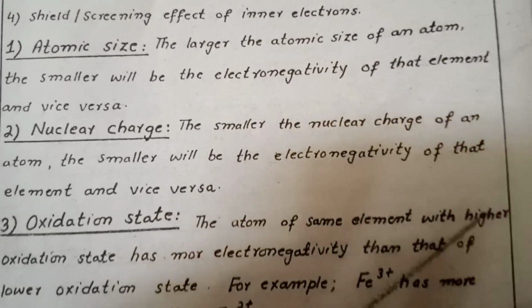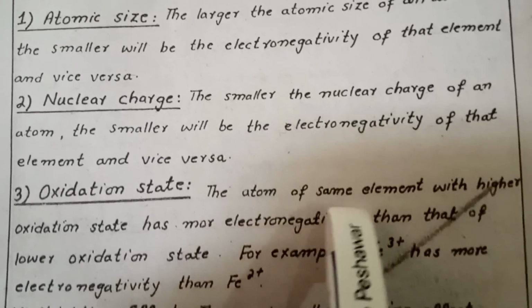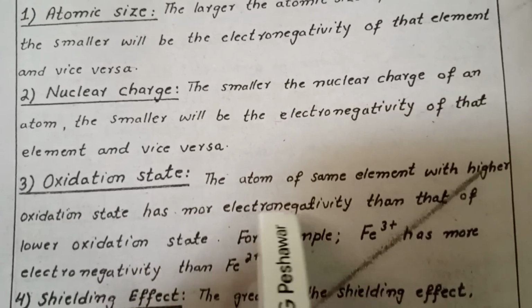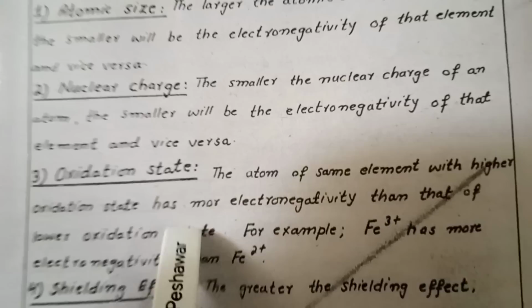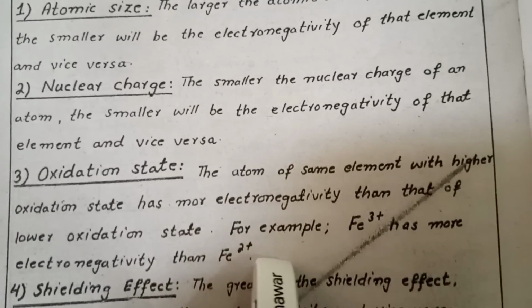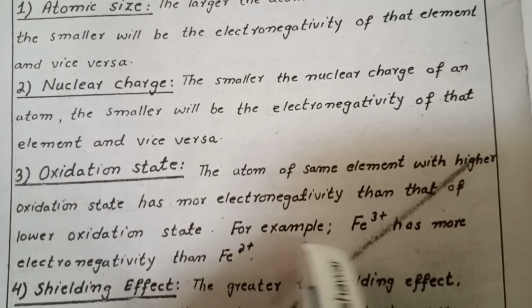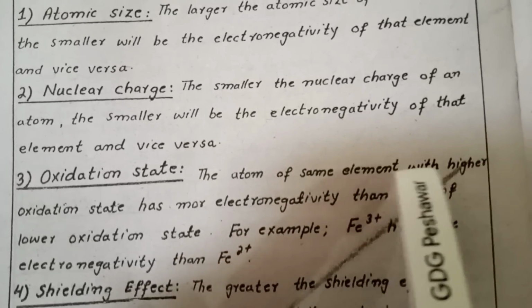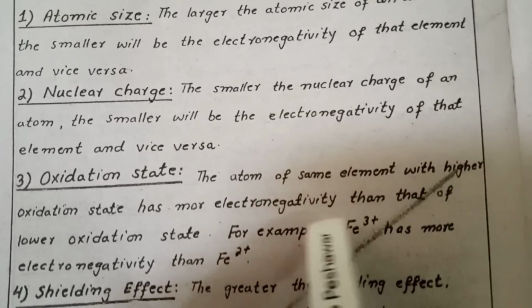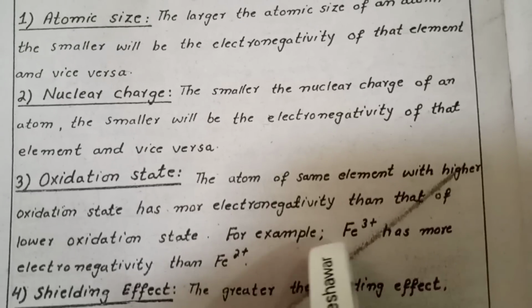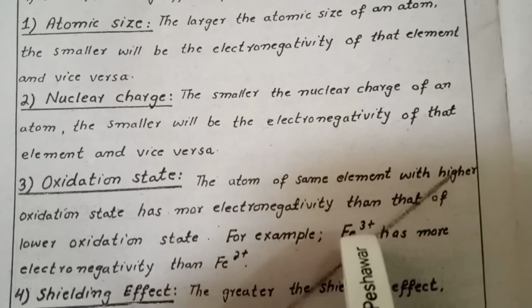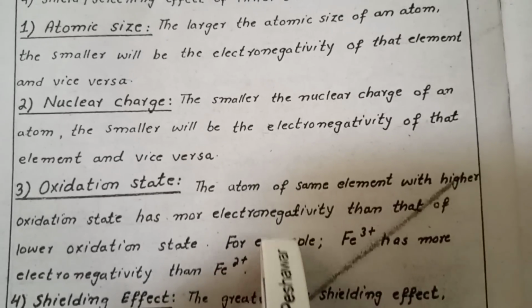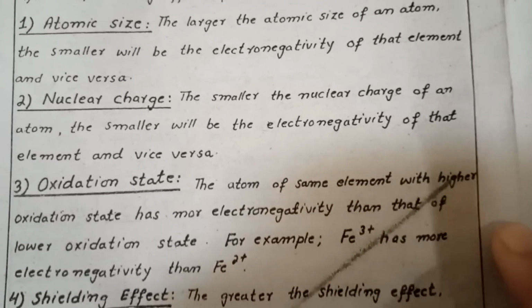Now number three is the oxidation state. The atom of the same element with a higher oxidation state has more electronegativity than that of a lower oxidation state. For example, Fe3+ has more electronegativity than Fe2+. These both atoms are of the same element, but they have different oxidation states, and Fe3+ has a higher oxidation state than Fe2+. That's why it can easily affect the electronegativity of the atom.